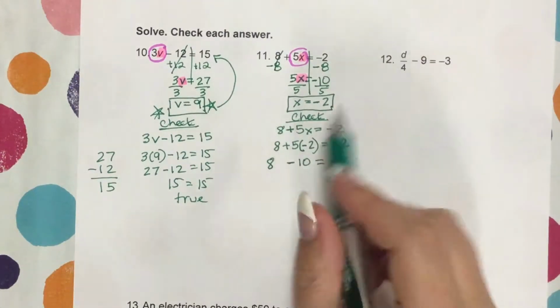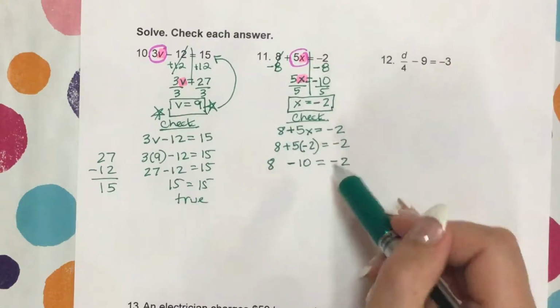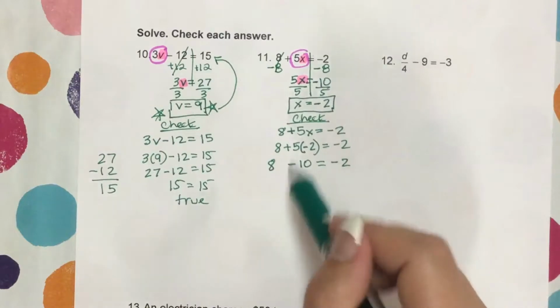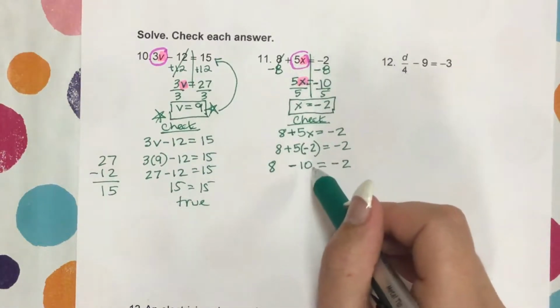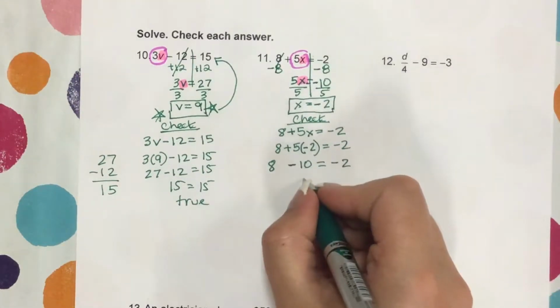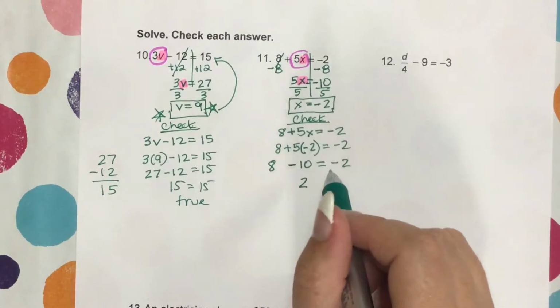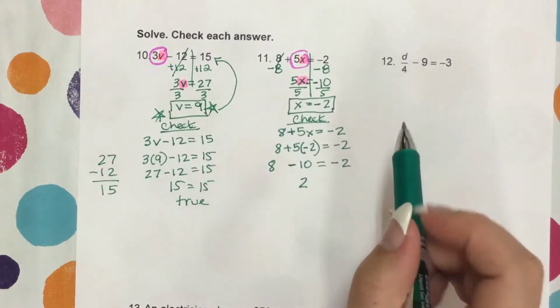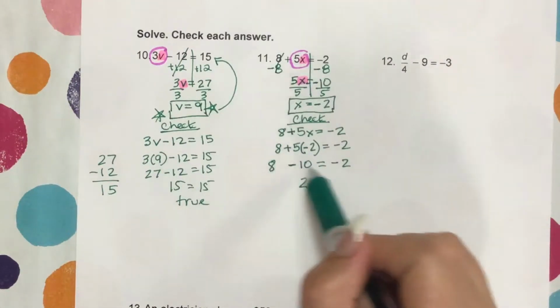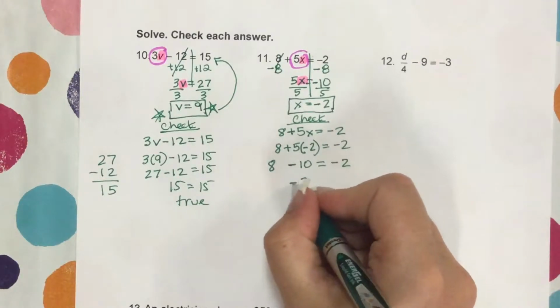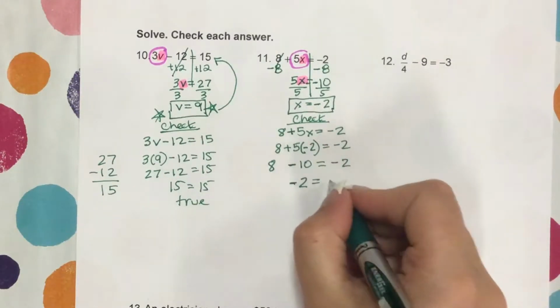All right, we got to simplify this. We have 8 minus 10. 8 is positive, 10 is negative. The signs are different, so we take the difference. The difference between 10 and 8 is 2. And then we have to figure out the sign of 2. Is it going to be positive or negative? I don't know. Let's figure it out. We look at 8 and 10, which number is bigger. 10 is bigger and 10 is negative, which means our answer is going to be negative. And that is equal to negative 2.